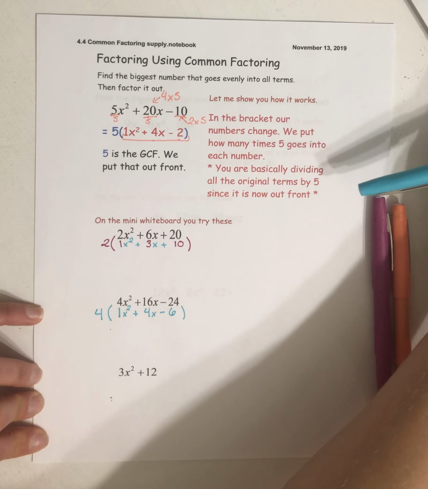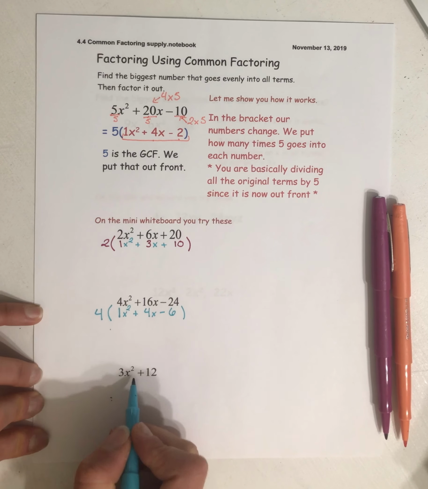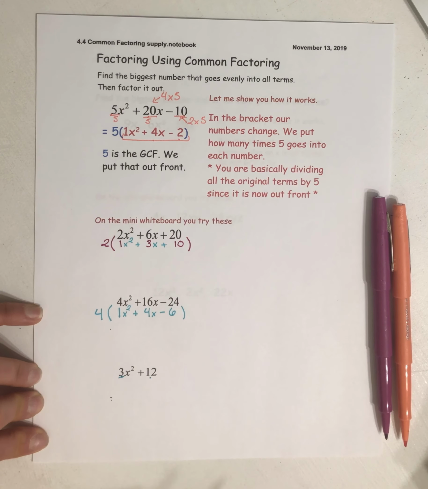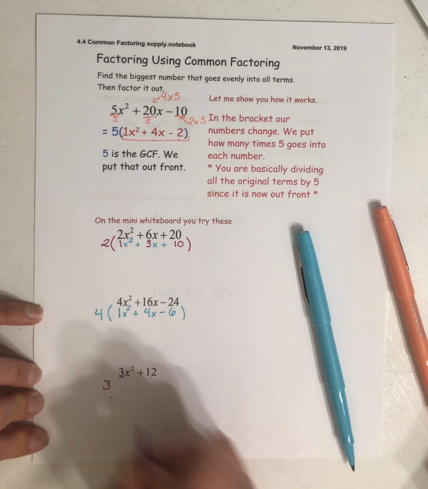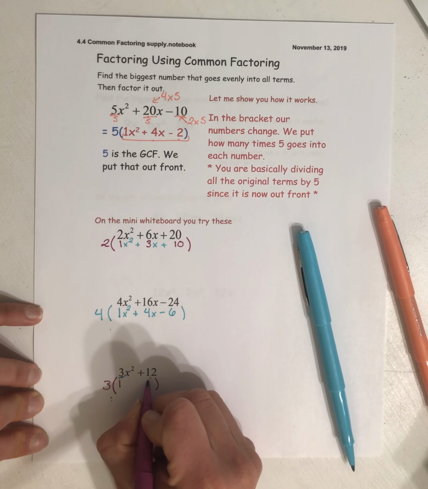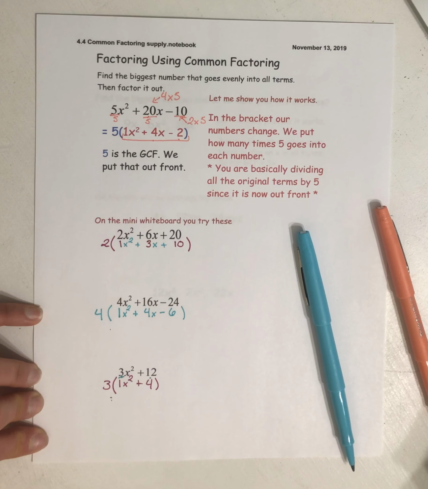Okay, so can we do anything with this one? Yes, we most definitely can. Does 3 go into 12? Yep, it does. So we can pull out 3 in front, and then we would bracket the rest of the terms. So 3 times what equals 3? And you can use your multiplication sheet for this. 3 times 1 is 3. And 3 times what is 12? And we get 4. And then we fill the rest in. And we have our equation.